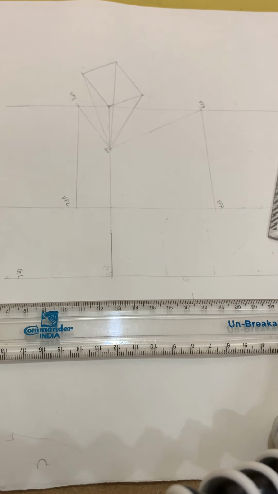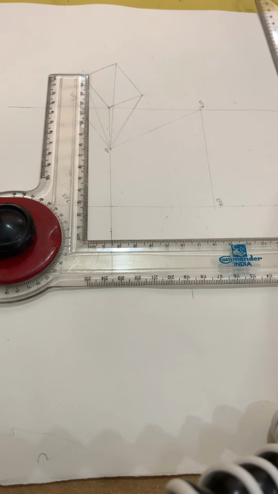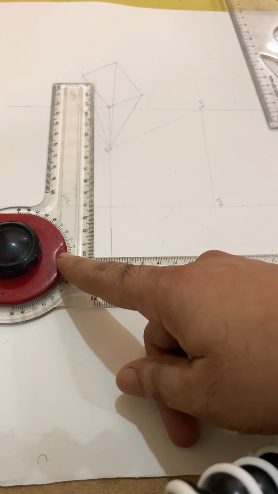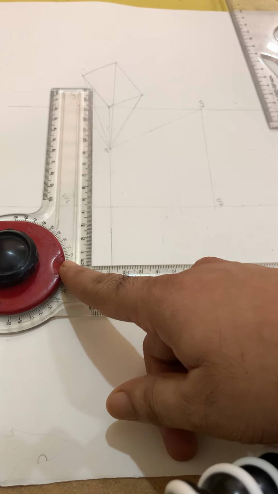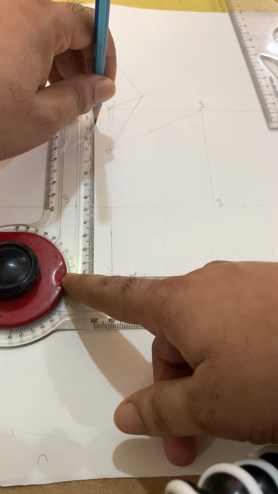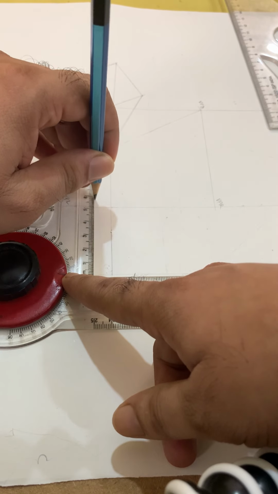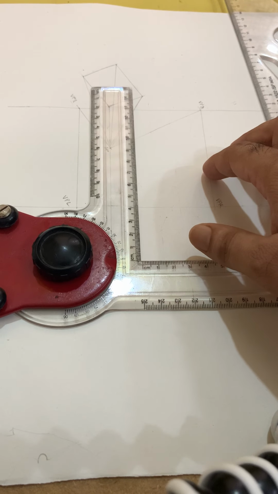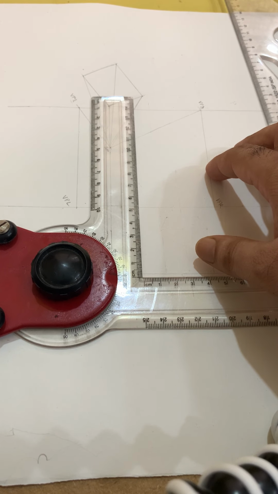Okay. Now, in the similar way, these projection lines that I got from the picture plane, I am taking vertically downward in this fashion. Same way, another corner.